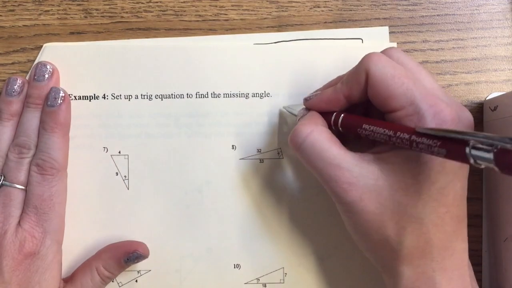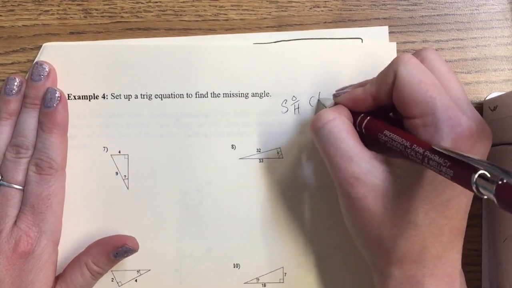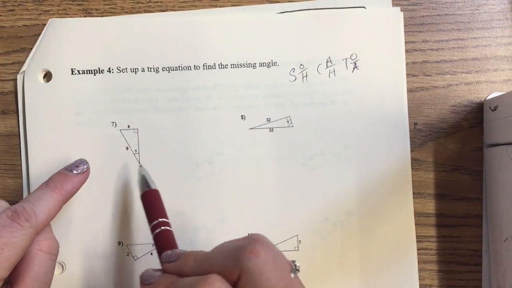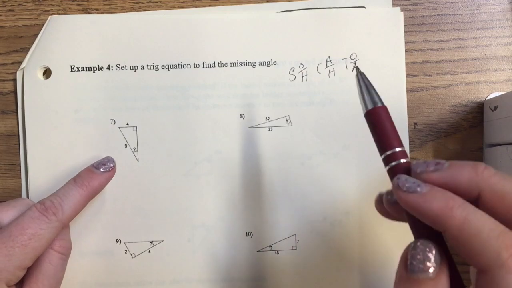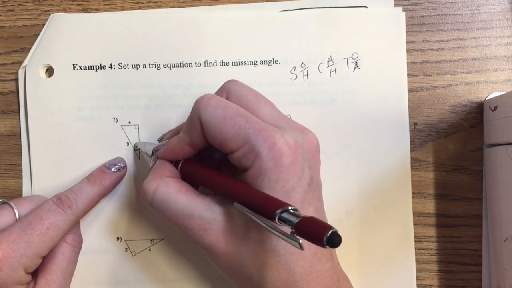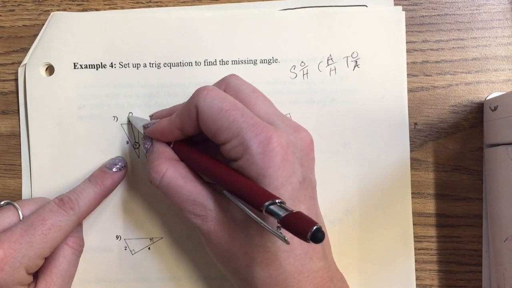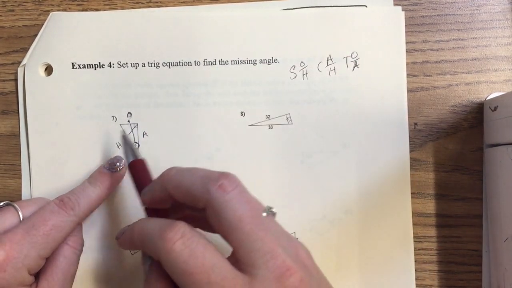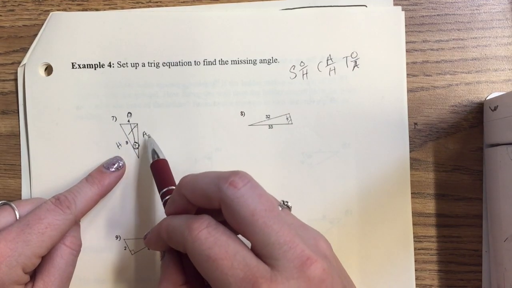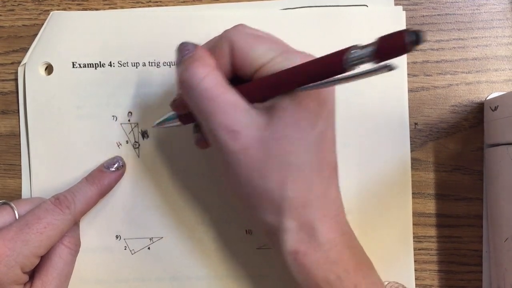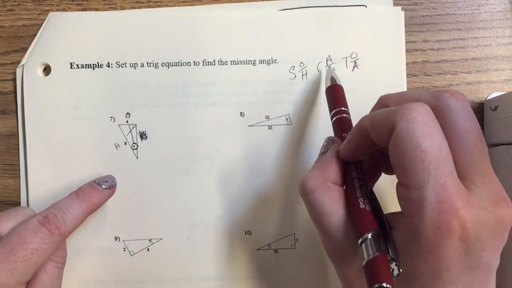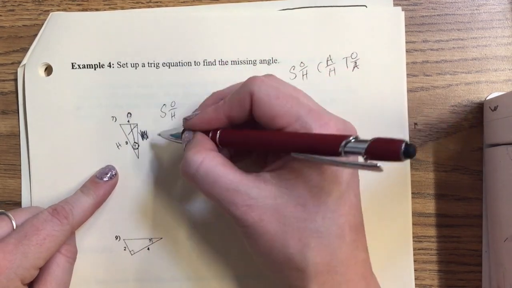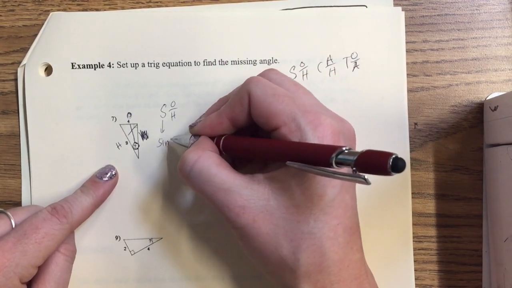On example 4, we have SO, CA, TOA. They don't give us sine, cosine, or tangent. We have to create our own. So based off this angle, I have O, H, A. O is 4, H is 9, A doesn't have a number, so I'm going to scribble it out. I look for which one has those letters, O and H. So I will be using sine.